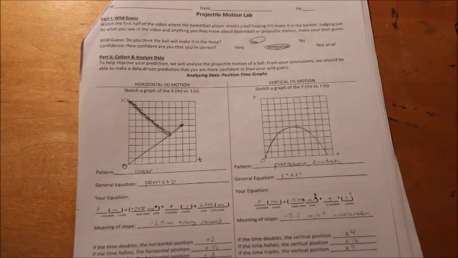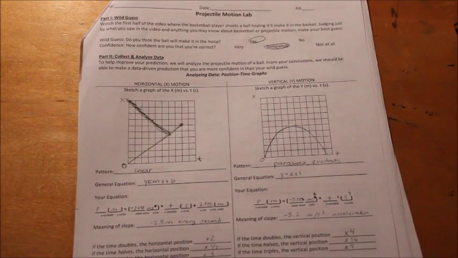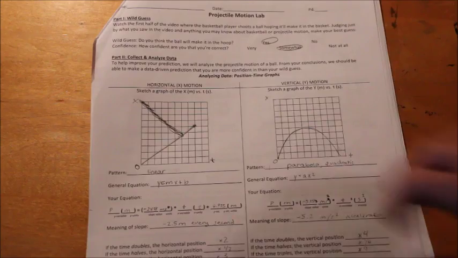Okay, so when we're looking to describe parabolic motion, we probably want to know the position versus time graphs for the horizontal motion and the vertical motion of a projected object. On the left here we have the graph for the horizontal motion.